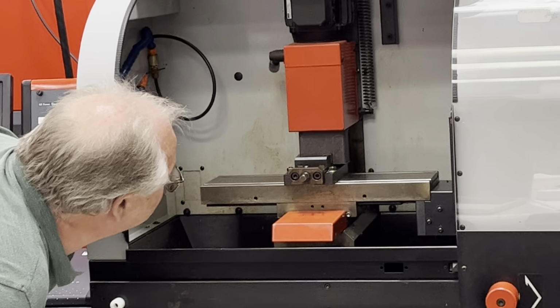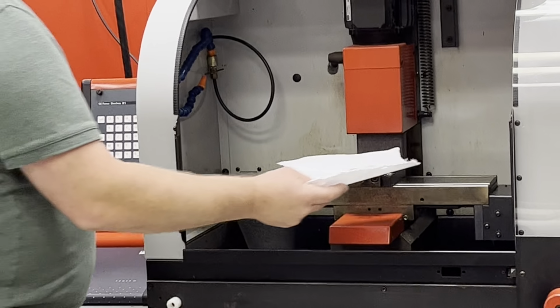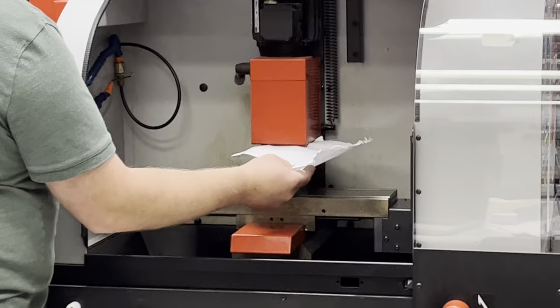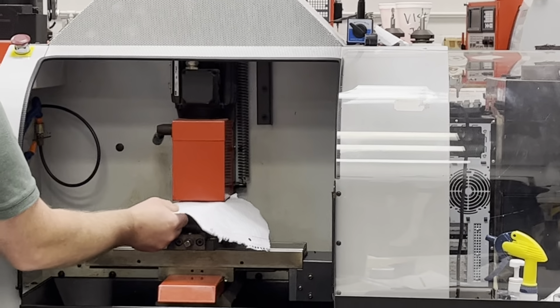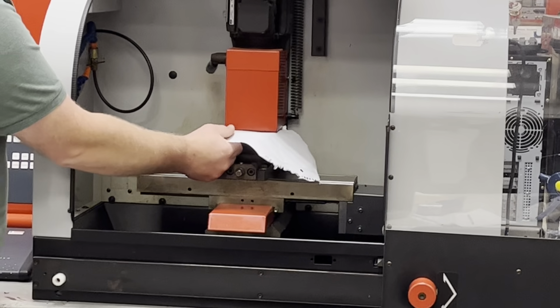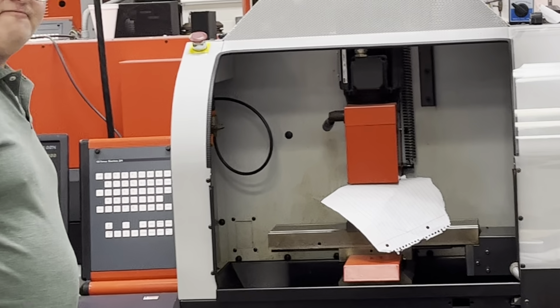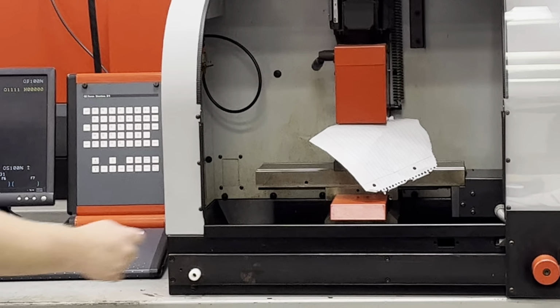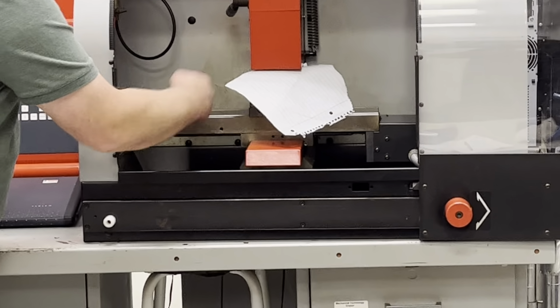Actually, that part is a little bit up, so we're a little uneven there, so I'll bring that up a little bit more so I'm close. I'll put my workpiece under, and then change increments to thousandths, and I come down till it grabs and I feel the paper.